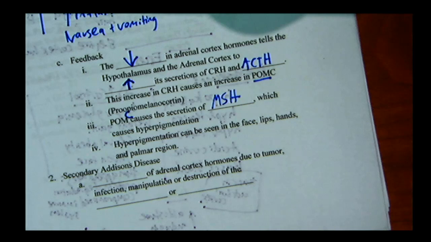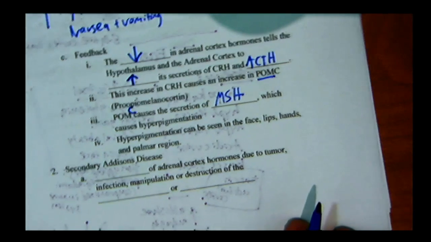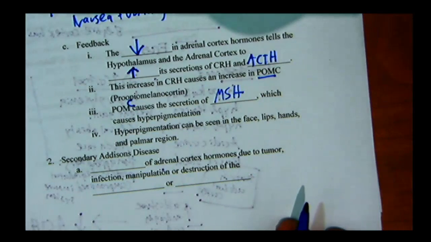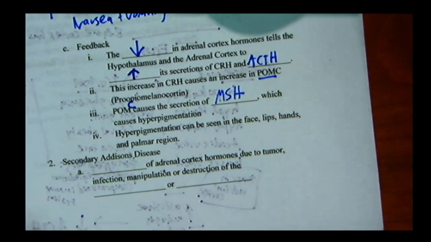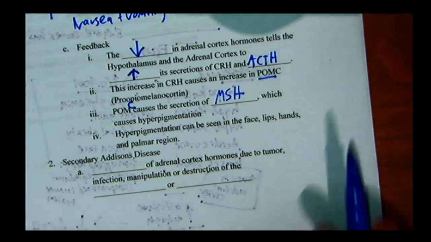So hyperpigmentation can be seen in the face, lips, hands, and palmar region. Again, all of these that we've been talking about are tumors. Yeah, we've been really talking about tumors, so most of the time for treatment, you just remove the tumor, if you can, depending on how big it gets.